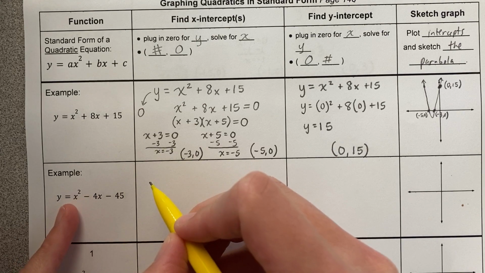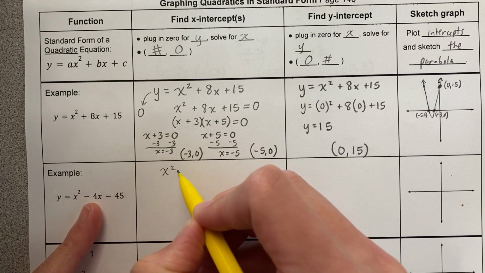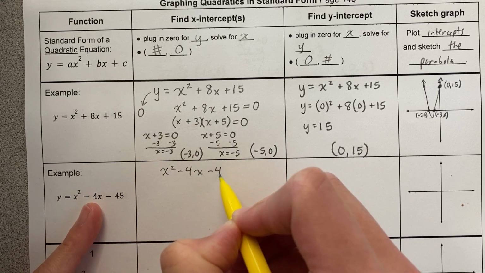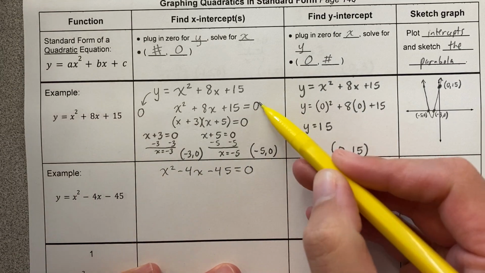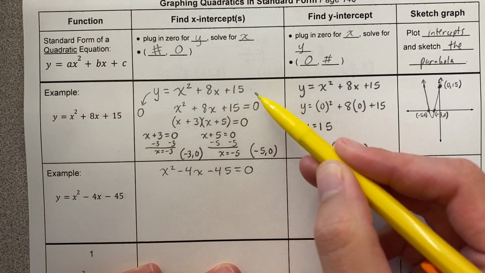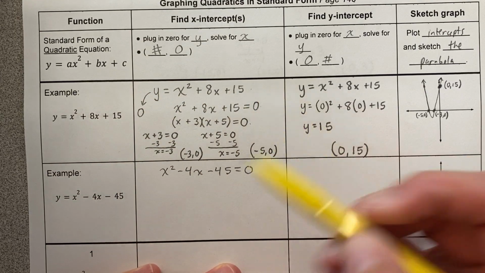So here I'm going to replace the y with a 0. So I'm going to write x squared minus 4x minus 45. And instead of it equaling y, it's going to equal 0. Okay, so look, I skipped this step, right? I wrote it in here so that you could kind of see it, but I skipped that one here. Okay, now let's factor.